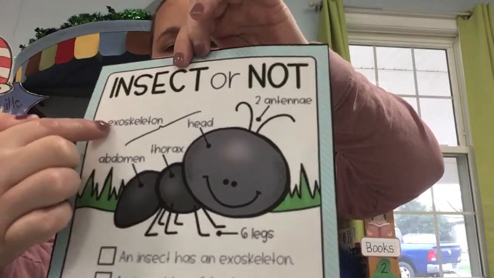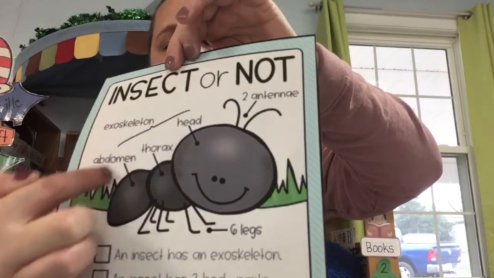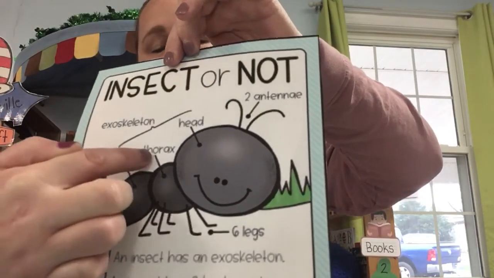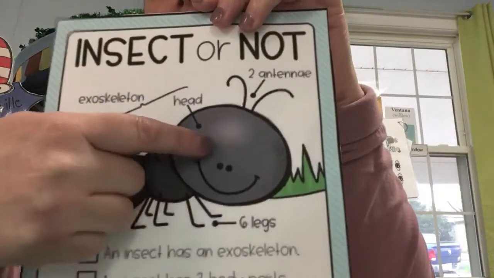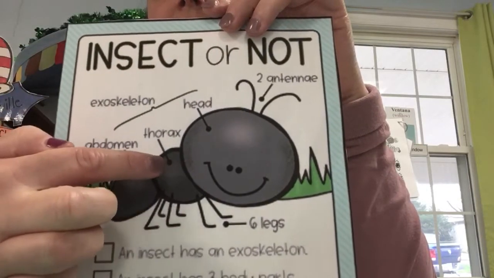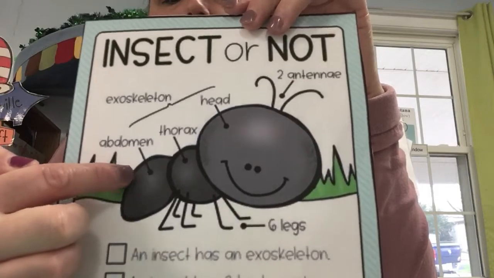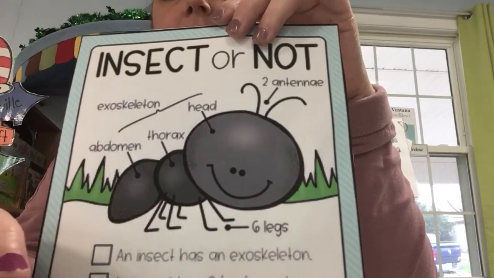So this word right here is exoskeleton, and you see the line? It's all the way across the bug. This hard outer shell is their body. An insect is also made up of 3 different parts, okay? We have the head, which is right here. There's the head. We have the thorax and an abdomen. That's mainly like their butt, their stomach, and their head. So they have 3 different parts.